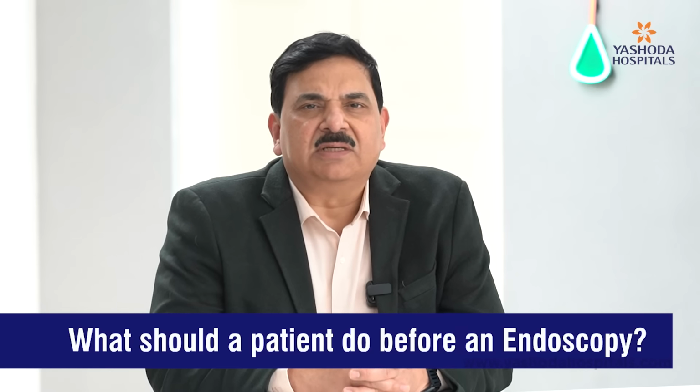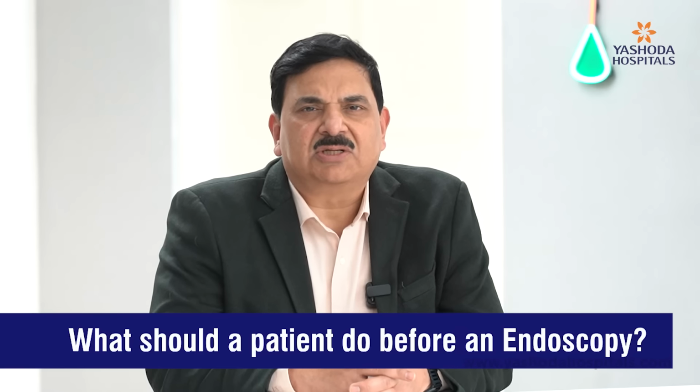So once an endoscopy is decided by the doctor, the patient will be asked to come on an empty stomach. The patient may be anesthetized. Usually nowadays it is better. The patients are given some sedation and they are monitored throughout the procedure. Monitoring means the cardiopulmonary status will be monitored by generally an anesthetist, and the procedure goes on under monitoring.